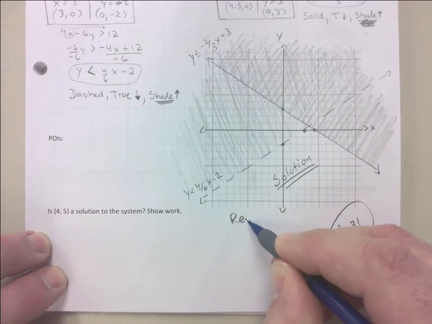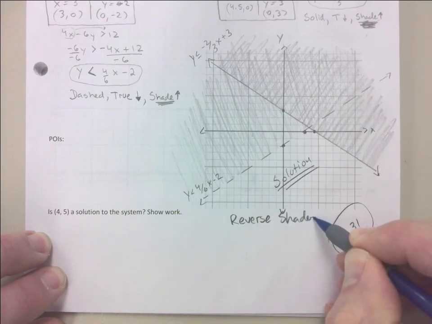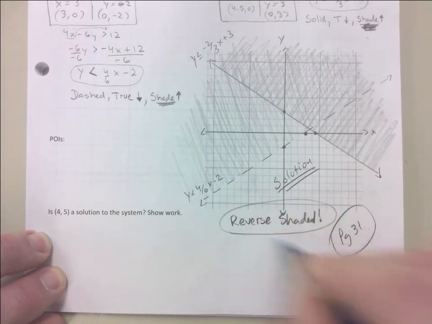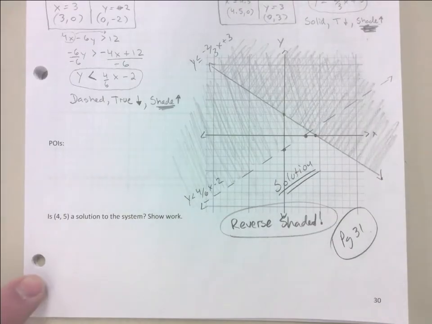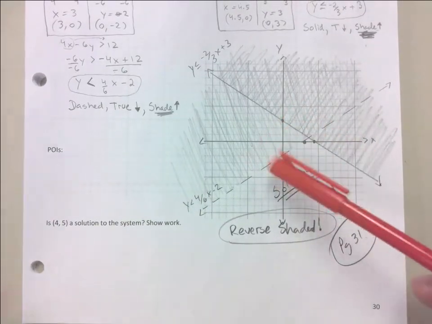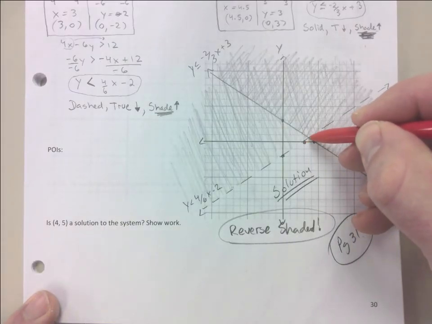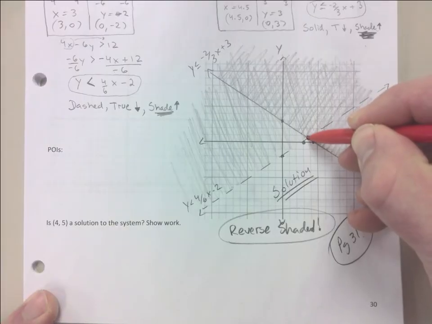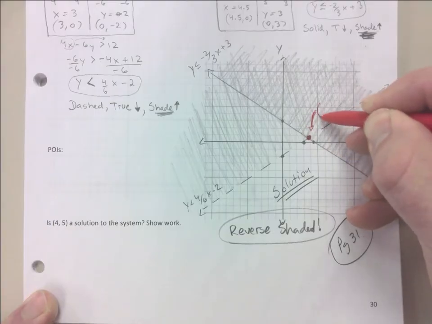Write this down, reverse shade it. Okay? Just in case you're wondering, we used reverse shading. And how many points of intersections would this system have? Just 1. And it's hard to see. It's not the intercepts. It's this one right here. Okay? So that is the point of intersection. Let's label that.